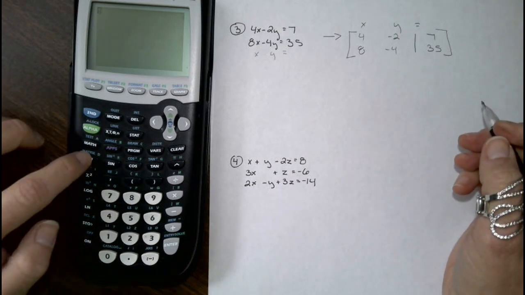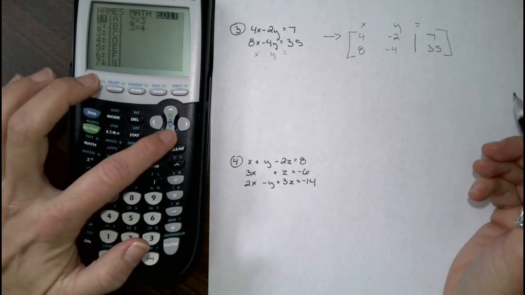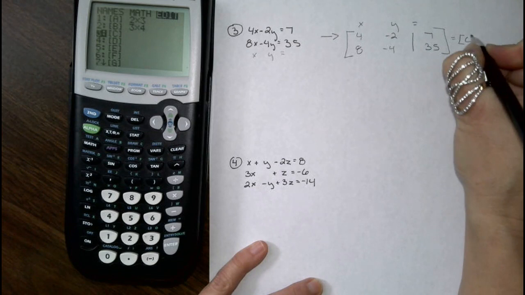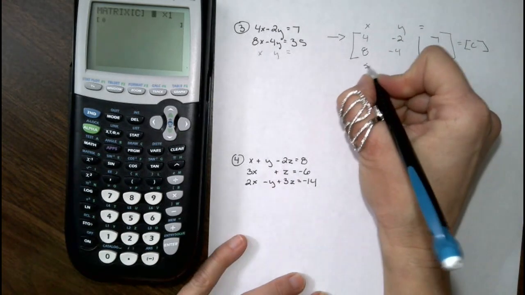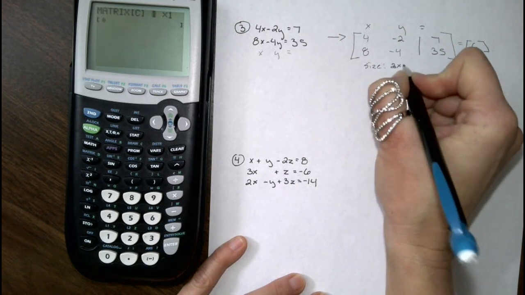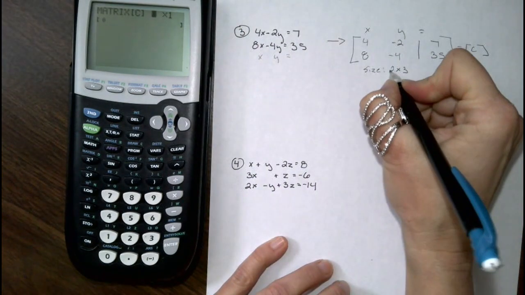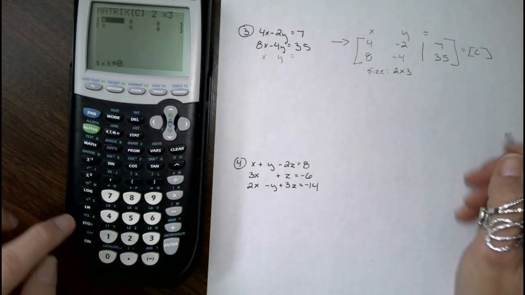So again, second matrix, edit. Remember, we go to edit first. I'm going to go ahead and put this in slot C. I'll make note of that here. And I do need to put the size of this one. This one is a 2 by 3. That's 2 by 3. And now I can type in those values.